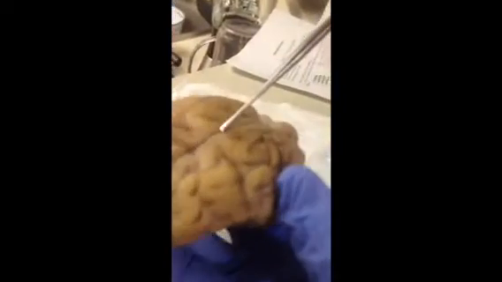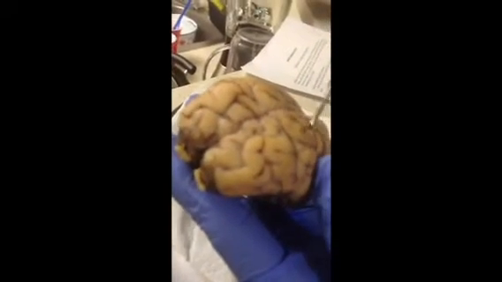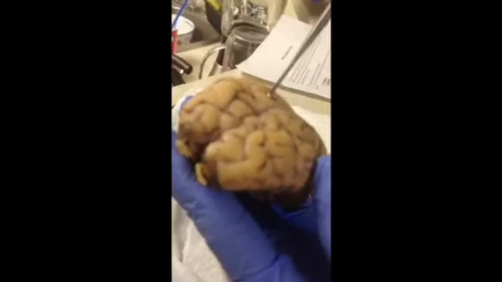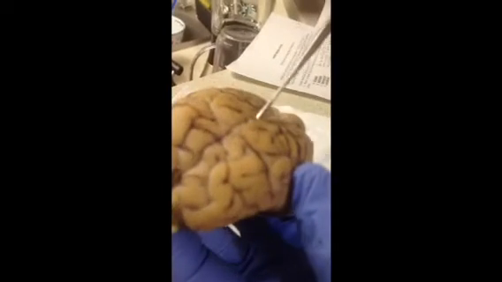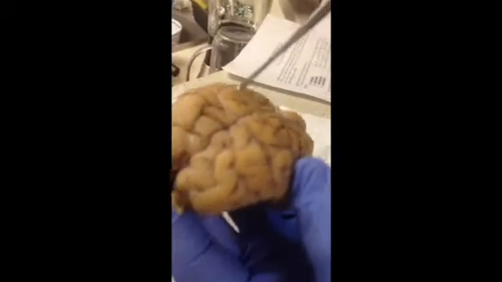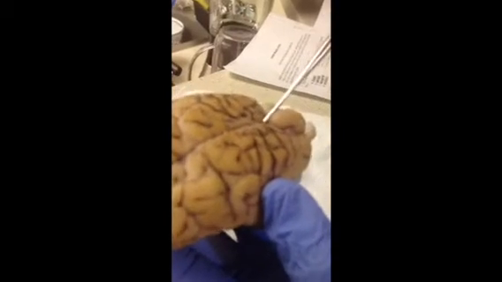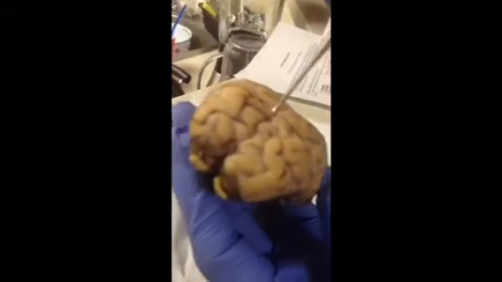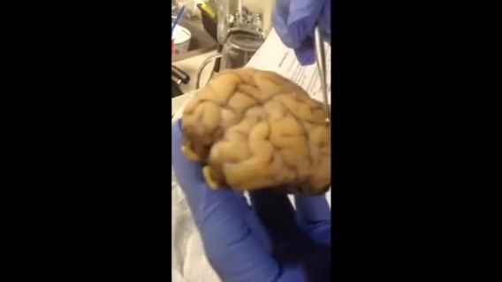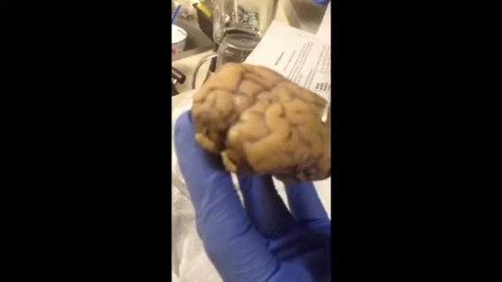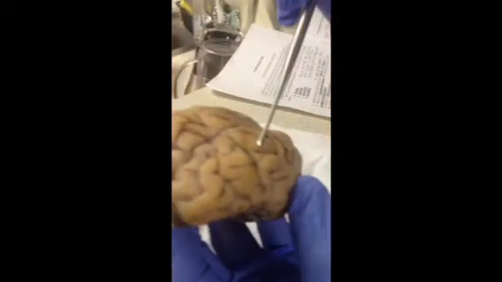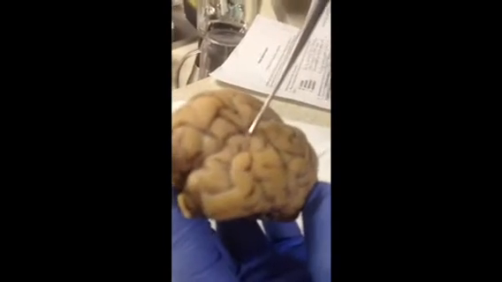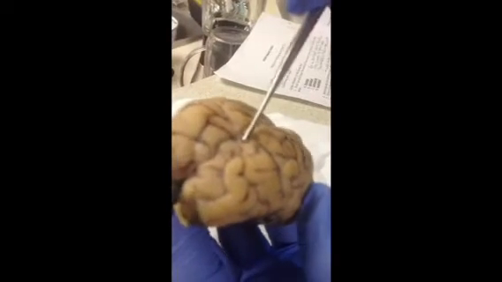There is this feature here that divides these two cerebral hemispheres, the left and the right cerebral hemisphere. It is called the longitudinal fissure. The longitudinal fissure divides the two hemispheres. On the top of the cerebral hemispheres is a feature called the gyrus and sulcus, or gyri and sulci for plural.